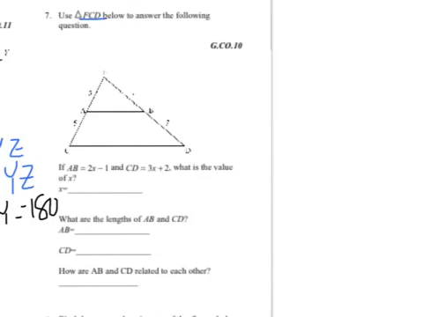And the first thing I notice about it is that this is 5 and this is also 5, which means A is the middle of that side, and the other side has 7 and 7, and that is also the middle. So this segment right here is called the mid segment.